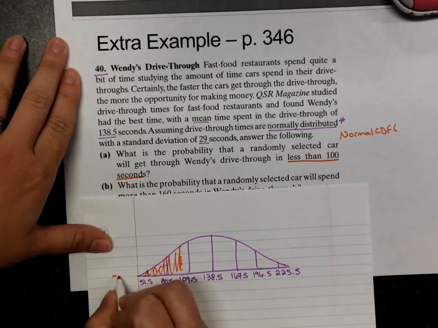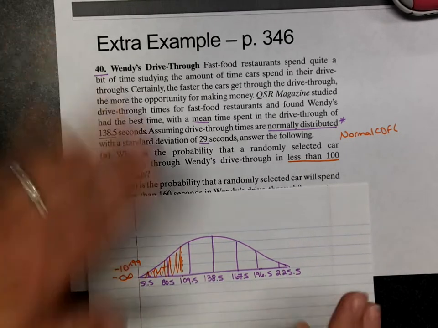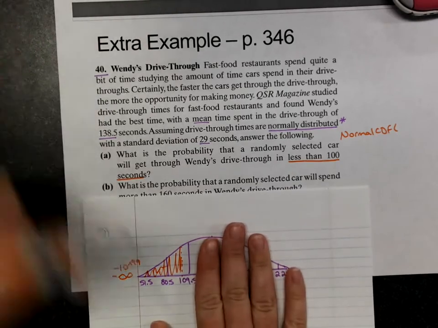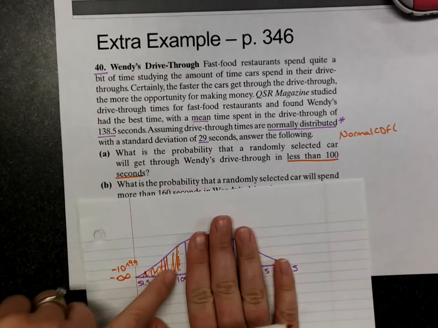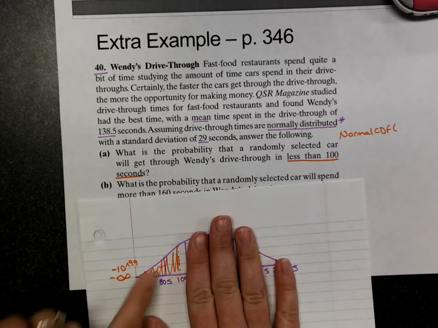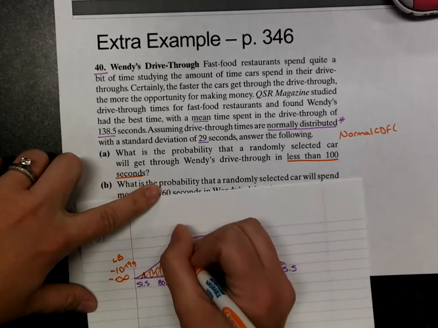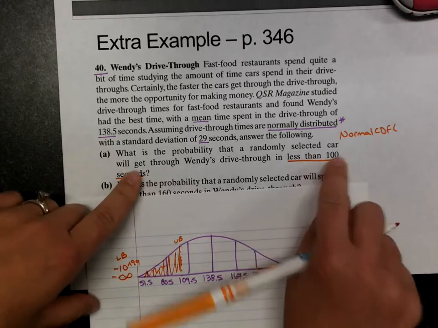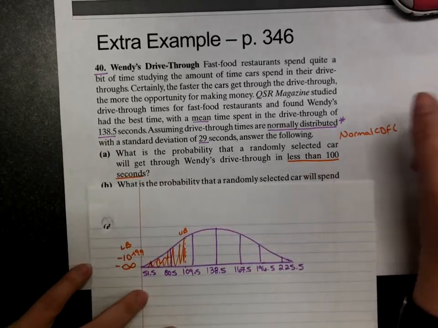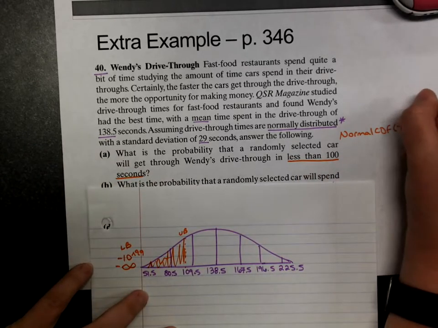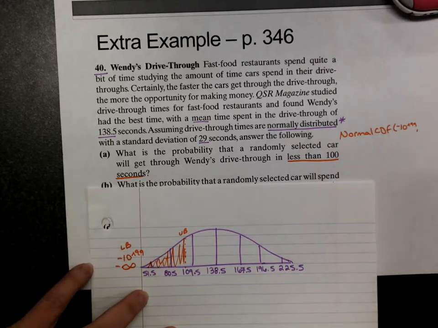Remember that this goes all the way to negative infinity, which we use negative 10 to the 99. So if we just look at the shaded region, we're looking for the left and the right, the lower bound and the upper bound. The lower bound here is negative 10 to the 99, and the upper bound here is our target value of 100.